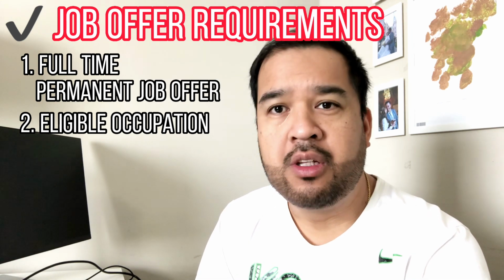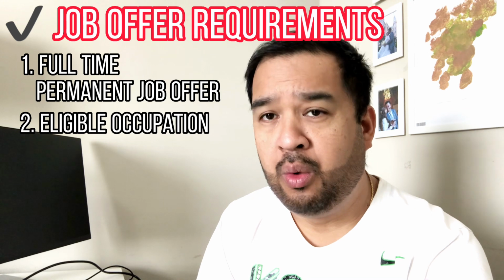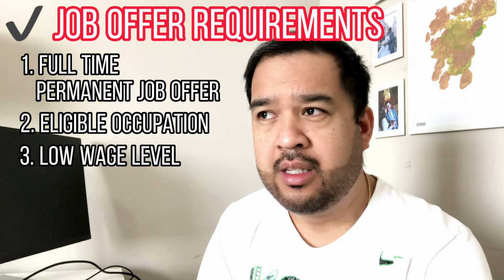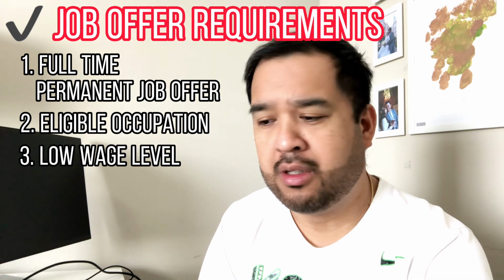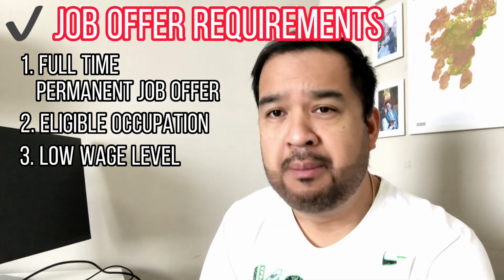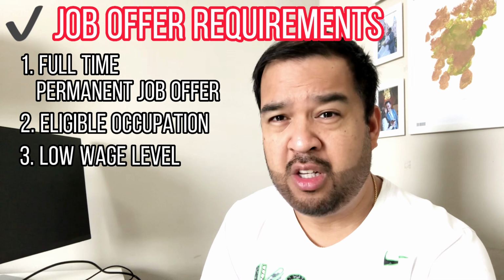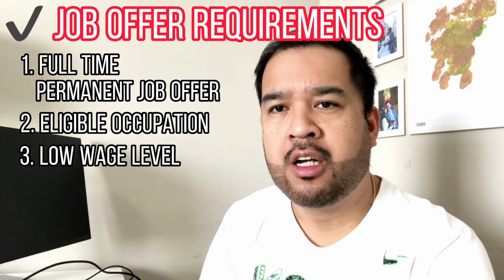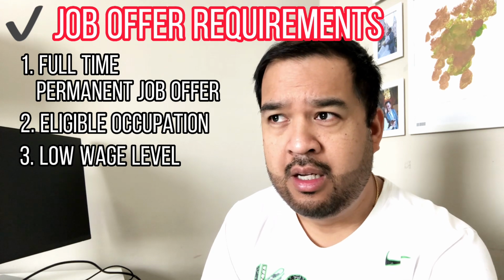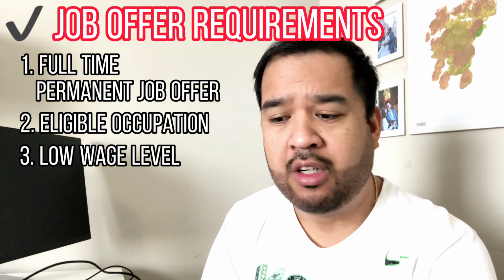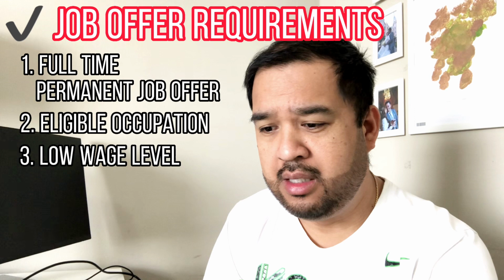Number three, this is the good thing for the international student, the low wage level. This is what makes the international student differ from the foreign worker, because the foreign worker needs to meet the median wage level, which at some point is so high, but if you're an international student, you only need the low wage level. So at least the same as the low wage level or higher, then you would be eligible for this.